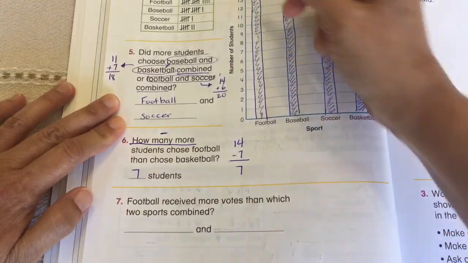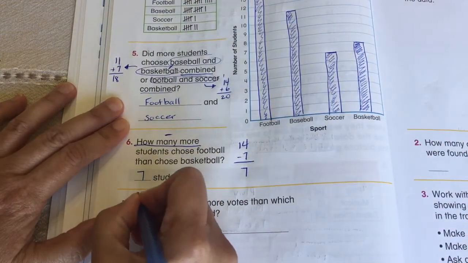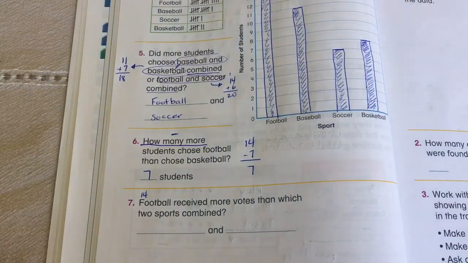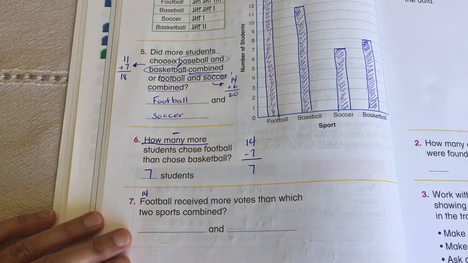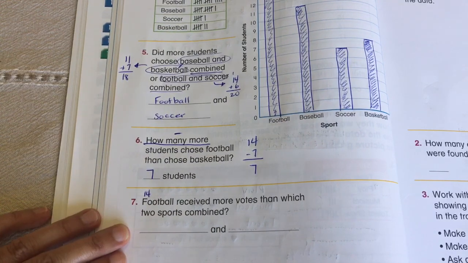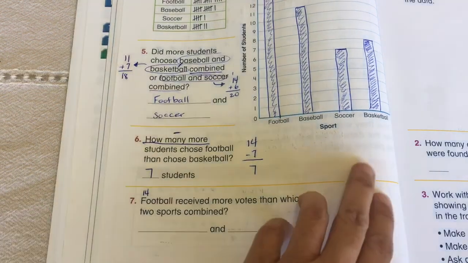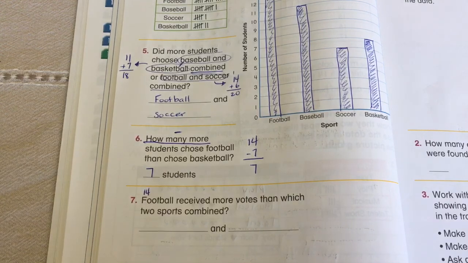Number 7, football received more votes than which two sports combined? Oh, well, football is 14. I'm just going to write a 14 there just to remind myself. And what other two votes, even if I added them together, would still not equal 14? I'm going to take a look and guess that it's probably the two smallest bars.